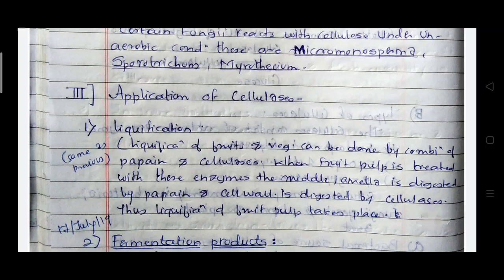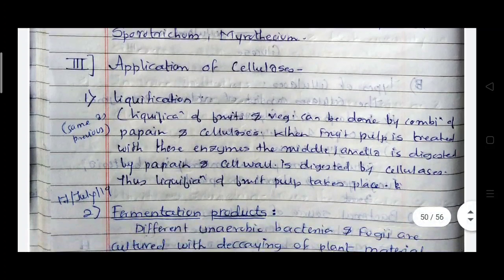So next is the applications of celluloses. The first application of the enzyme celluloses is liquefaction. I already discussed this in the enzyme papain, so you have to write the same information in this point. Liquefaction of fruit and vegetables can be done by a combination of papain and celluloses.